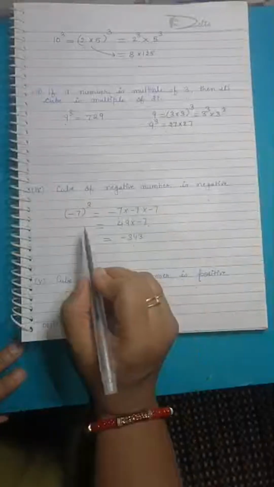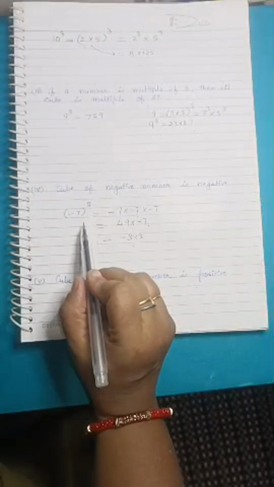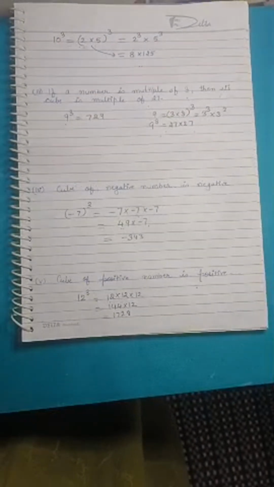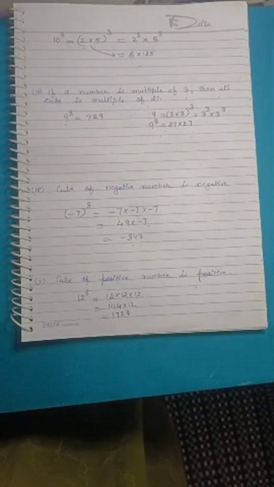Now why is the cube of a negative number negative? I have taken minus 7, and I am going to find the cube of minus 7. I write minus 7 multiplied by minus 7 multiplied by minus 7. So in this way, I am going to multiply.